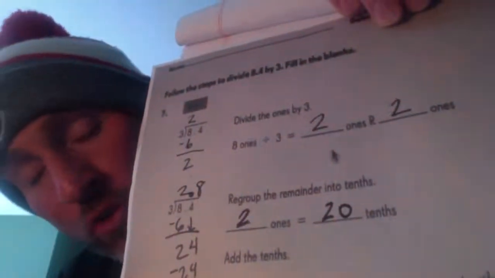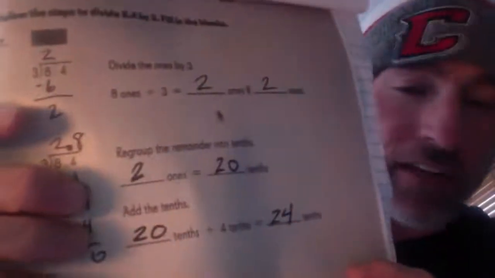Regroup the remainder into tenths. So we had 2 ones. We said that equals 20 tenths. Do you agree with that, guys? That's how I should have filled that in. 2 ones turned into 20 tenths. And then we already had 4 tenths that we were bringing down. So that's 20 also, for a total of 24. So that's how you're going to do that one right there.